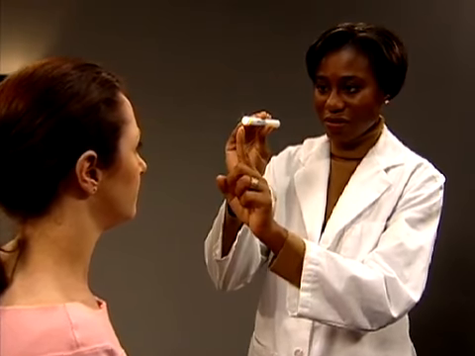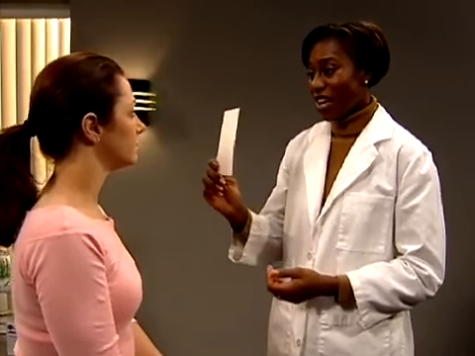Next, perform the corneal light reflex. Start with the test finger. At a distance of 30 centimeters from the light, the eyes should reflect it symmetrically, showing balanced extraocular muscles. If the light is reflected asymmetrically, do the cover-uncover test.